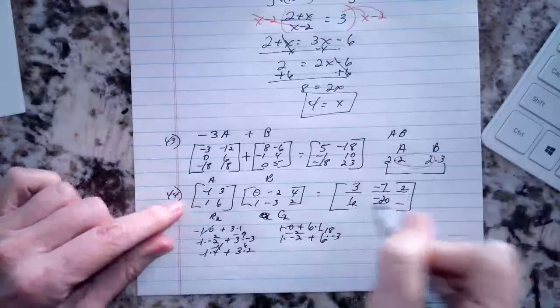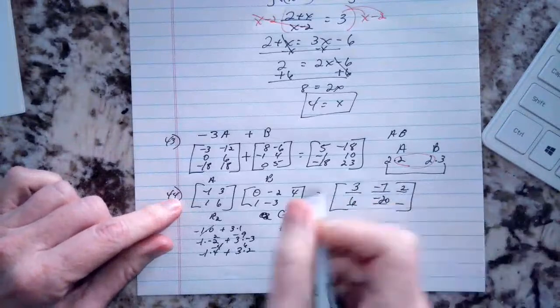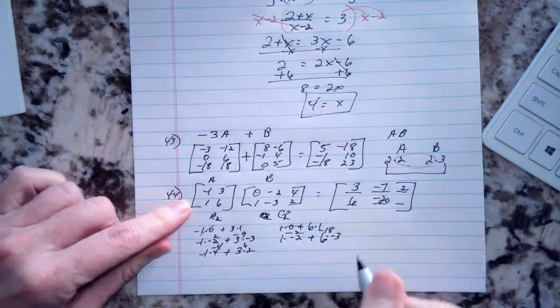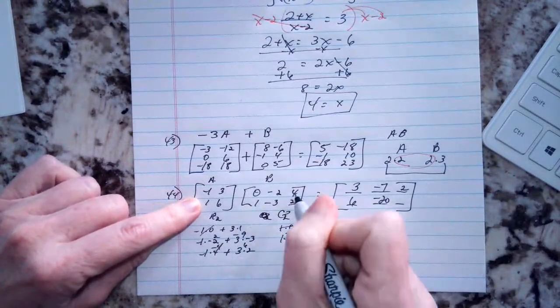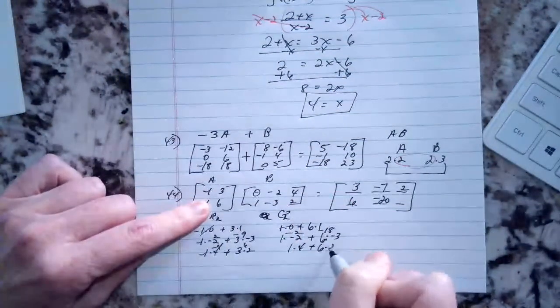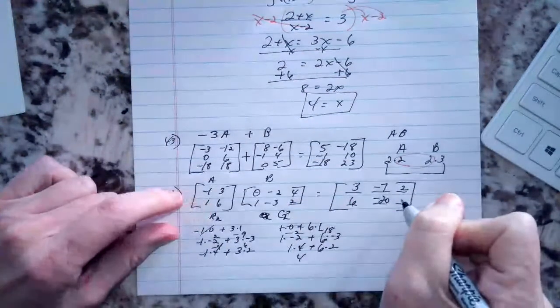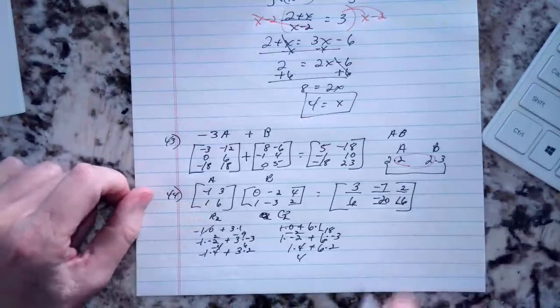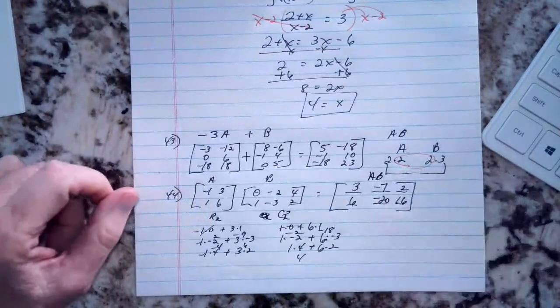And then finally, we're doing row 2, column 3. So 1 times 4 plus shift, 6 times 2. So 4 plus 12 is 16. And there's AB.